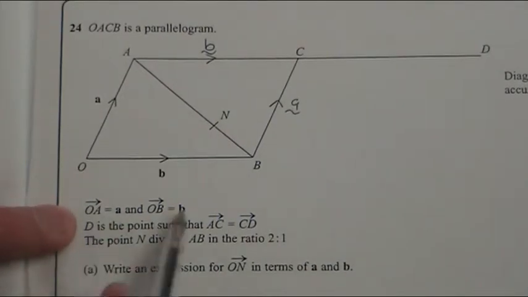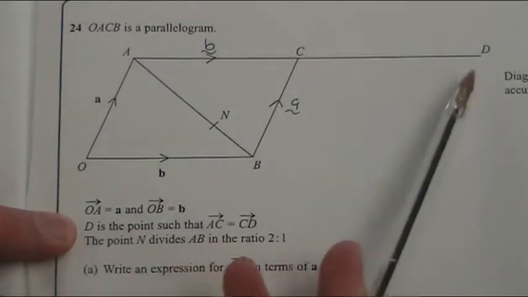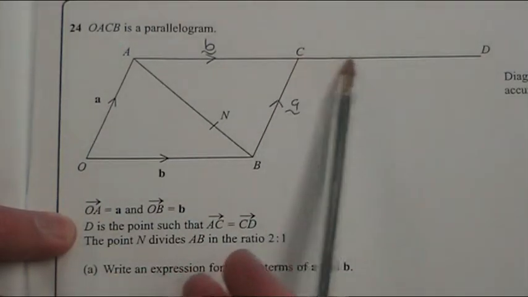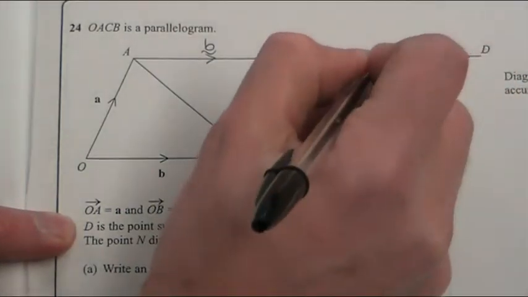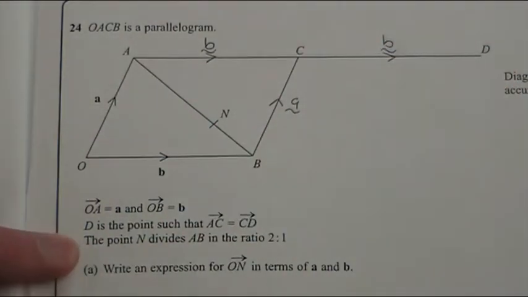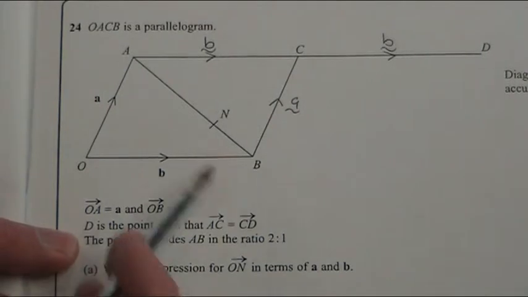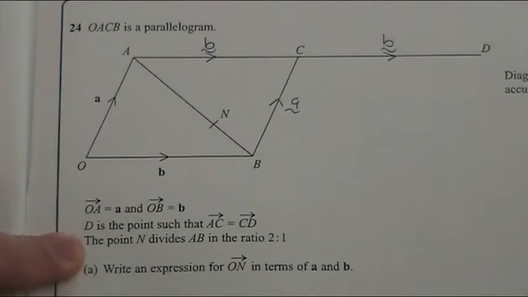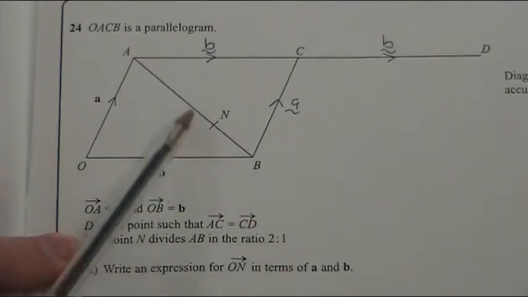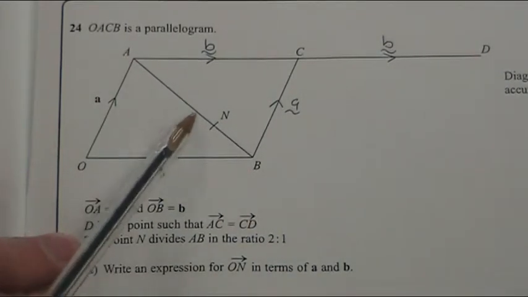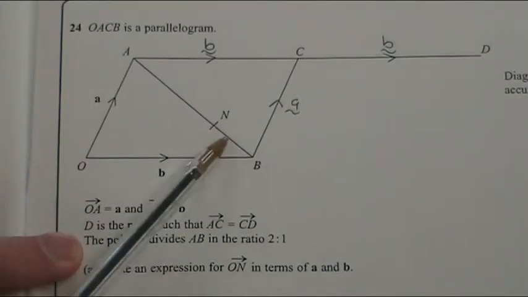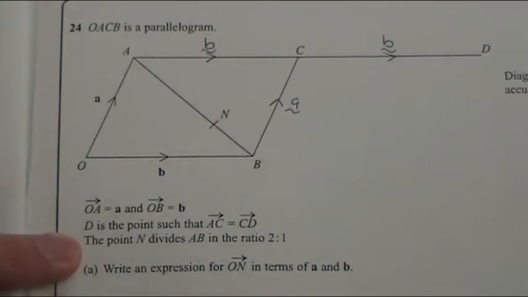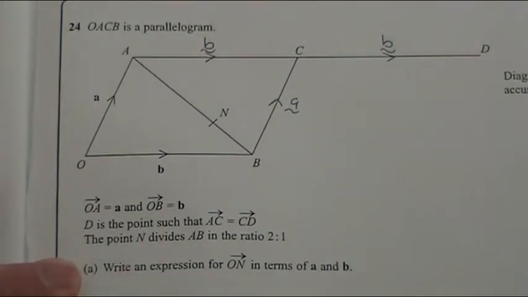Now, we're told lots of information here. D is a point so that this vector is exactly the same as that vector, so I'm going to add that in also. Now N divides this line in a ratio of 2 parts to 1 part. A lot of people mistake this for a half, and you can quite clearly see it's not halfway along. It means there's 2 parts to 1 part, which actually means this is a third of this line here. Now, with all that information we're ready to answer.